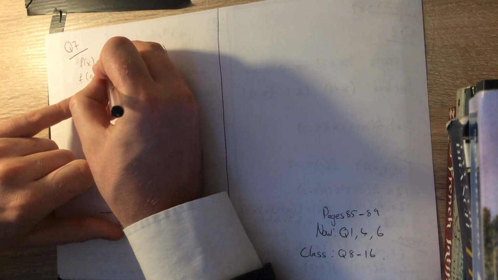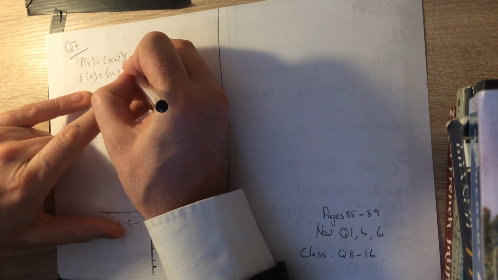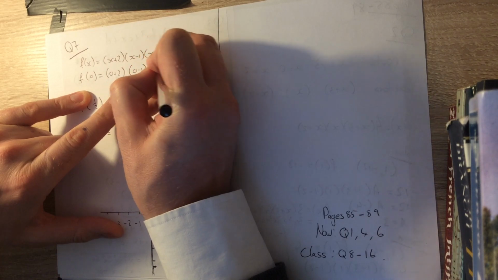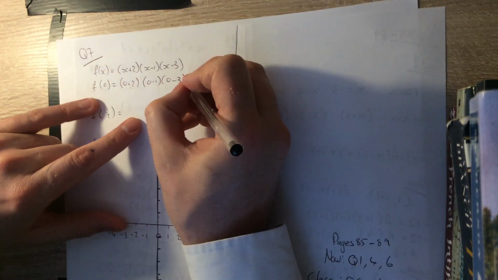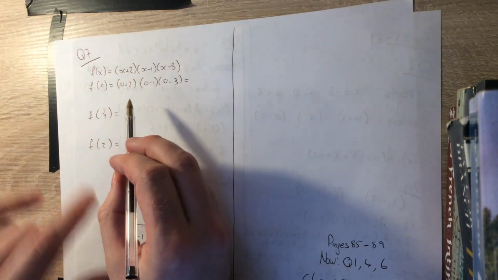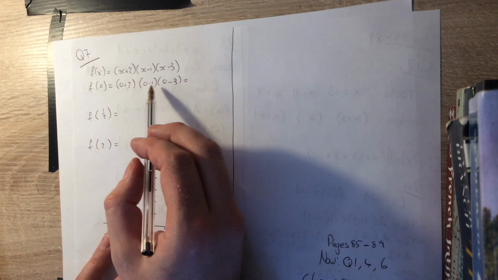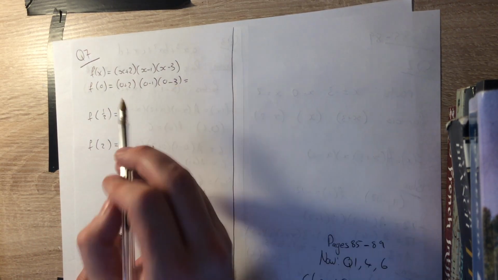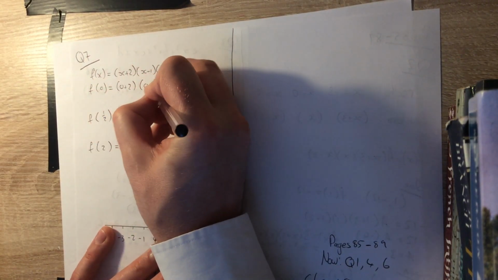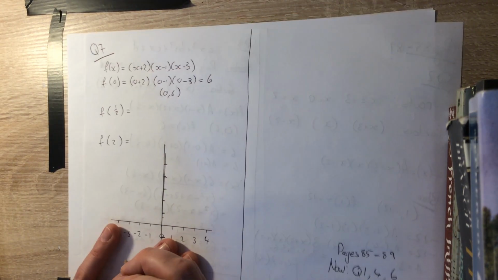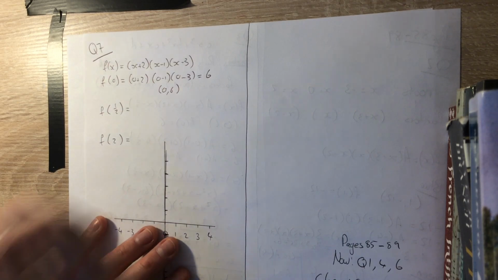Okay, well, here's our function. F of 0 is (0 plus 2) times (0 minus 1) times (0 minus 3). And that is going to be 2 times minus 1 times minus 3. Minus 1 times minus 3 is plus 3, by 2 is 6. So that gives us 0, 6 is one of our coordinates.